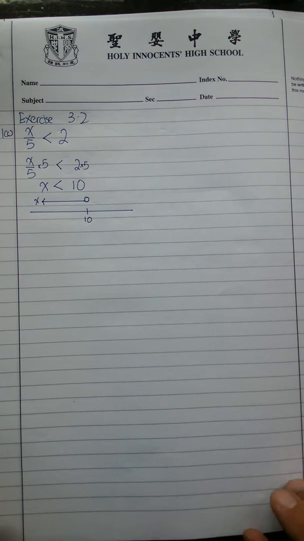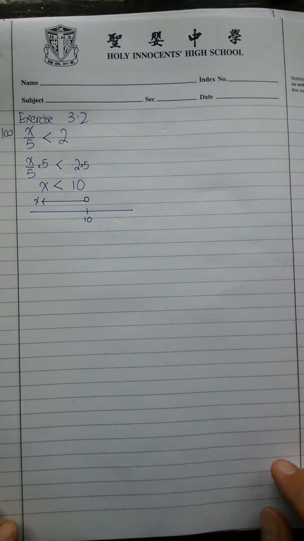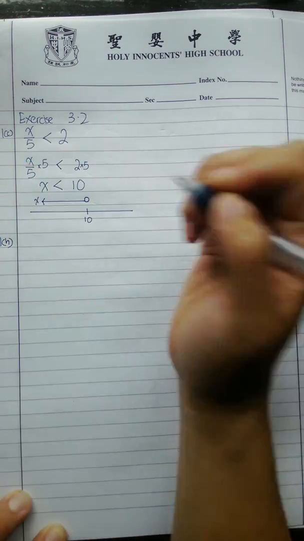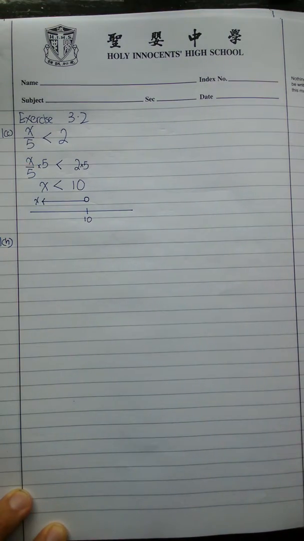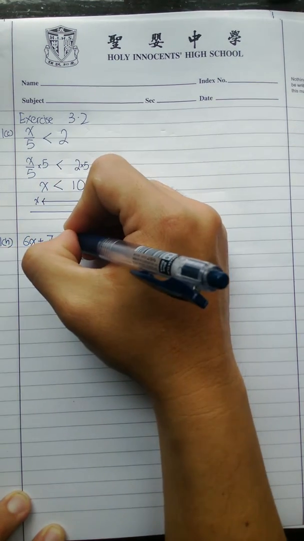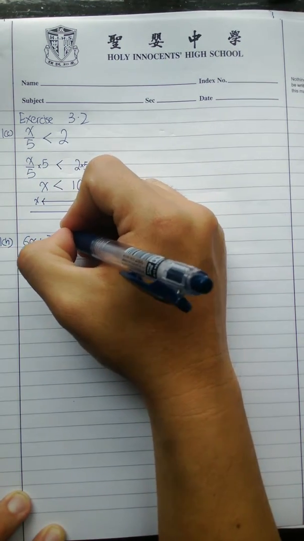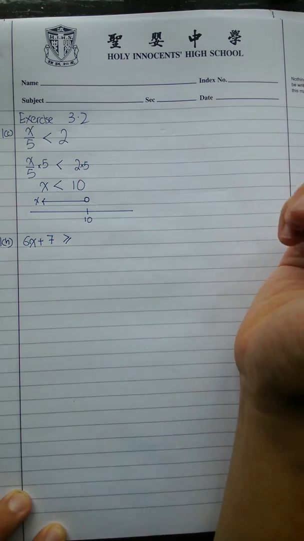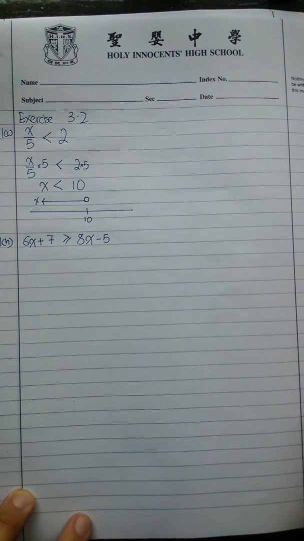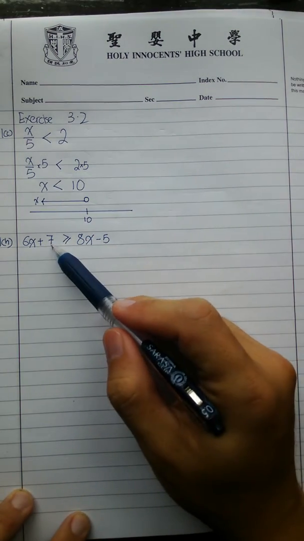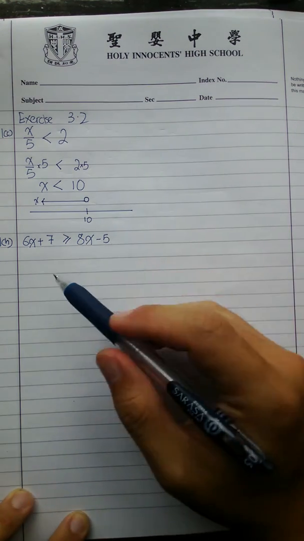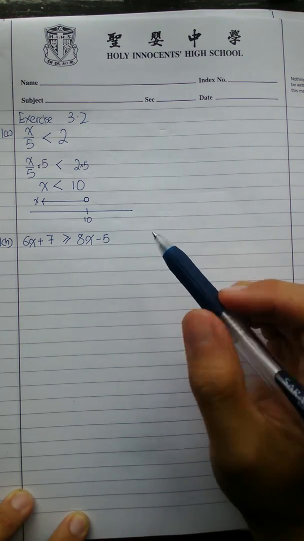Next example I'm going to go through is 1h. Question 1h is 6x plus 7 is greater than or equals to 8x minus 5. Let's start with the numbers first. Plus 7 on this side, so I shall minus 7 from both sides of the inequality.